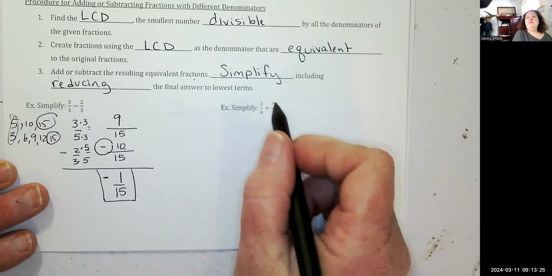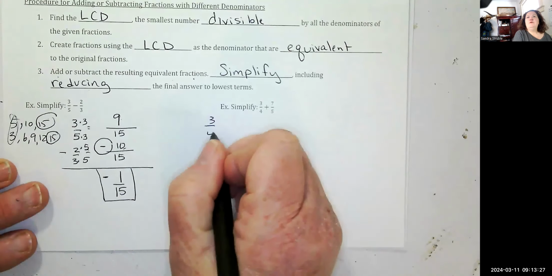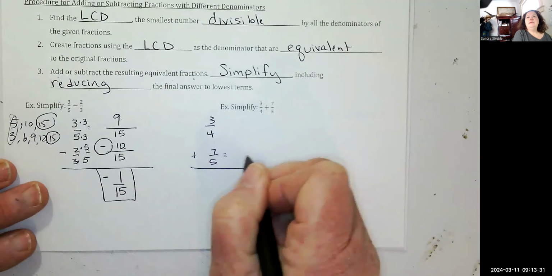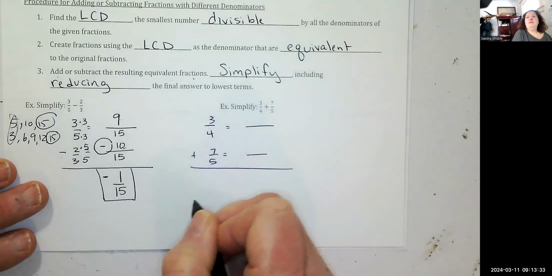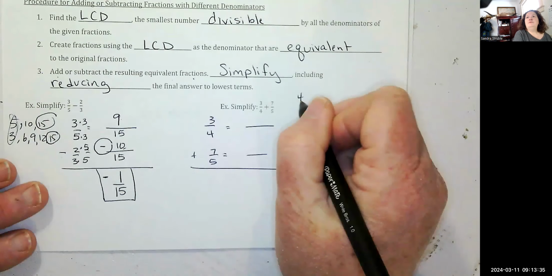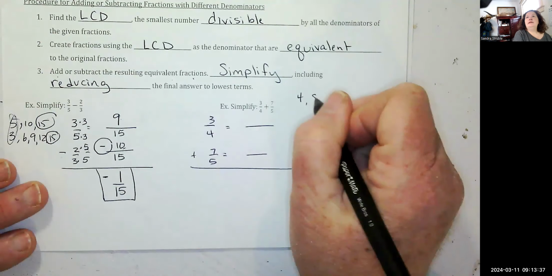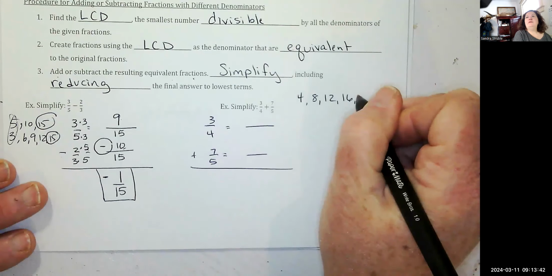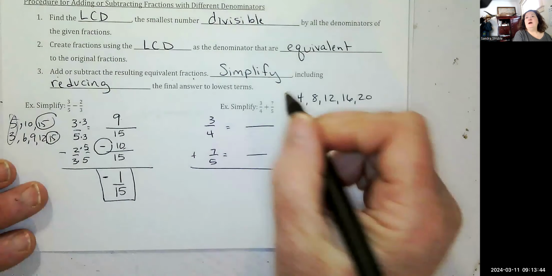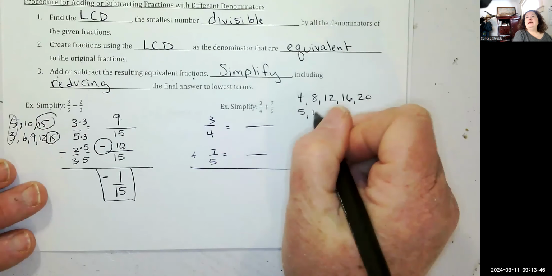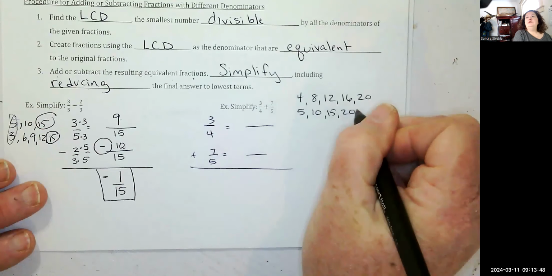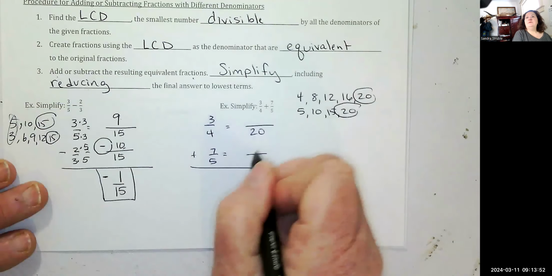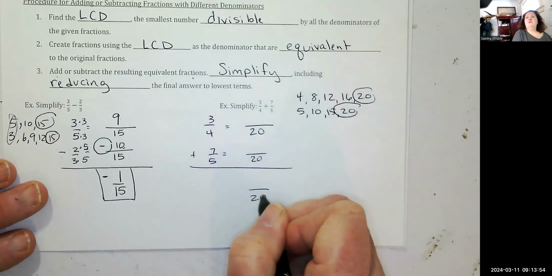3/4 plus 7/5. Set them up like this every time. Multiples of 4 are 4, 8, 12, 16, 20. I'm going to stop there because that's 4 times 5. Multiples of 5 are 5, 10, 15, and 20. So 20 is their lowest common denominator. So that's going to be 20.